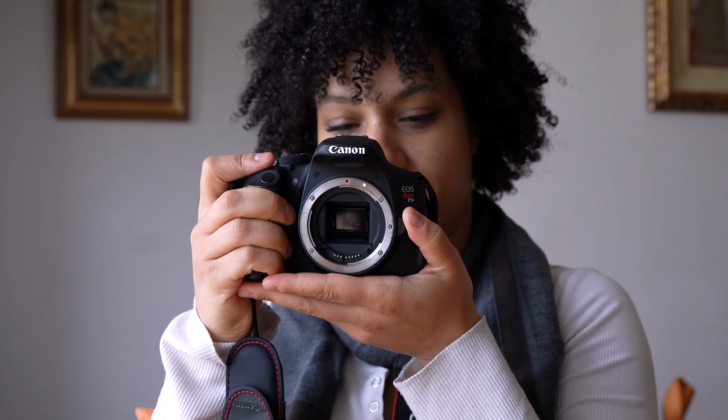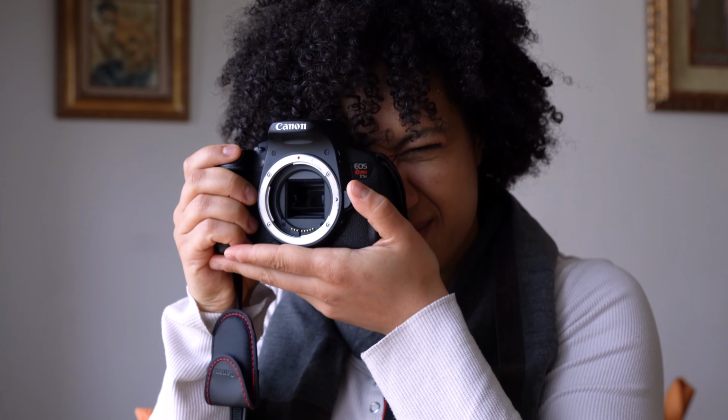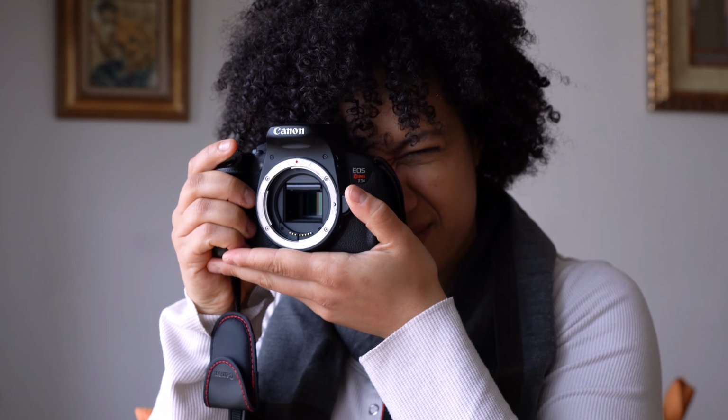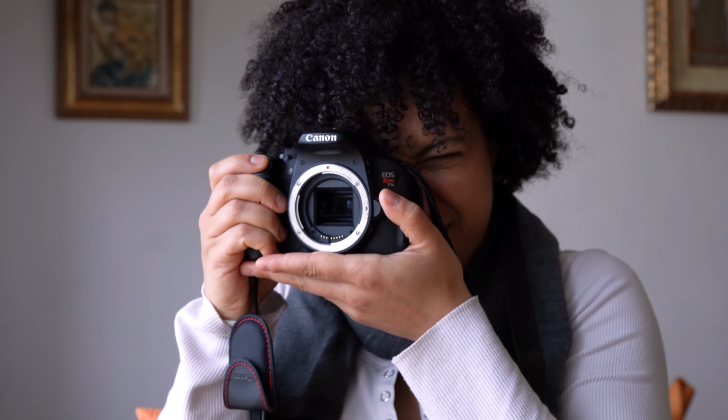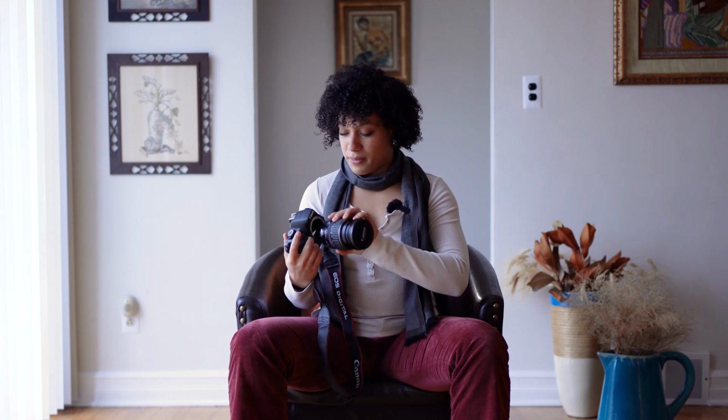So if you have a very slow shutter speed, it means that sensor is exposed to light for a really long time. If, however, you have a much faster shutter speed, then it's only exposed to light for a moment.